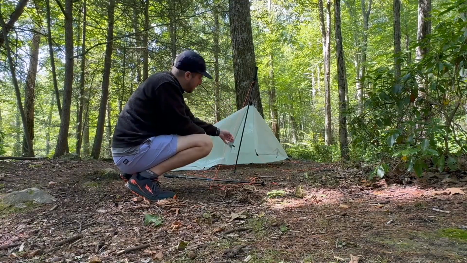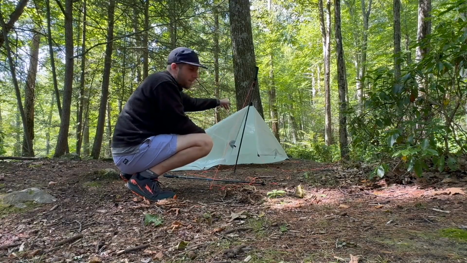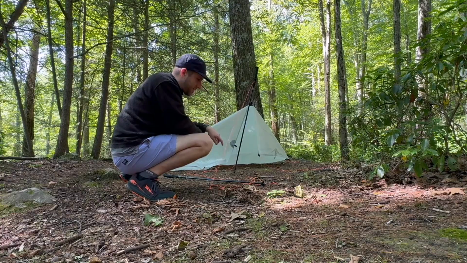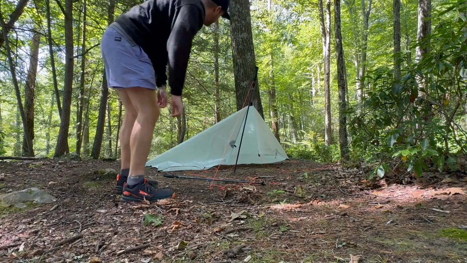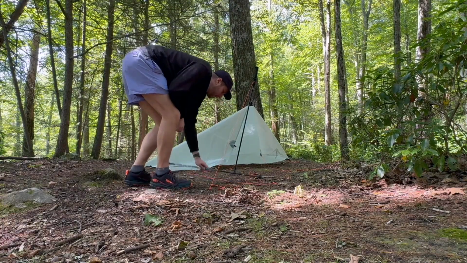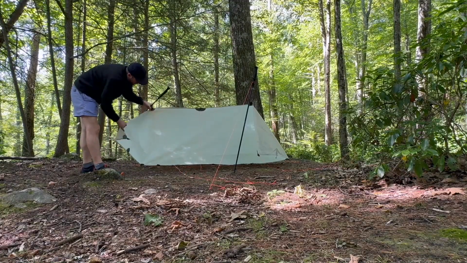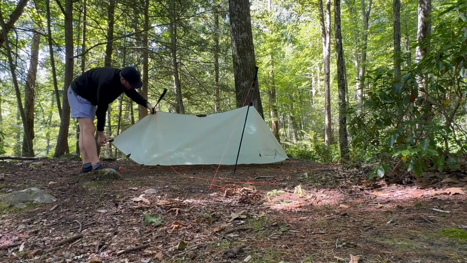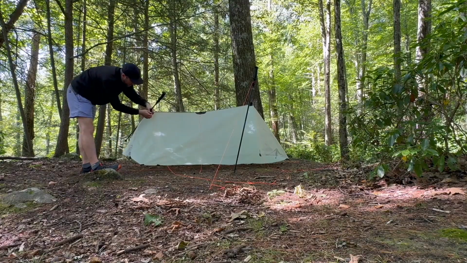I don't have any tensioners or line locks on the tie outs. This is just straight line tied to the tarp just to make it a little simpler. And then I'll do the same with the other end. So again, not the very end in the corner, but the next tie out in.